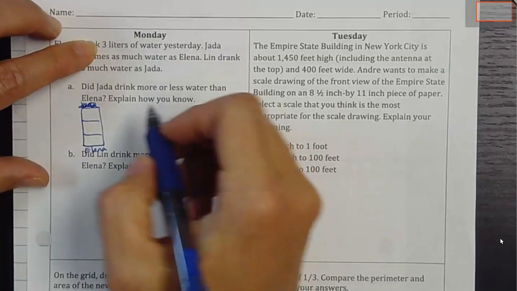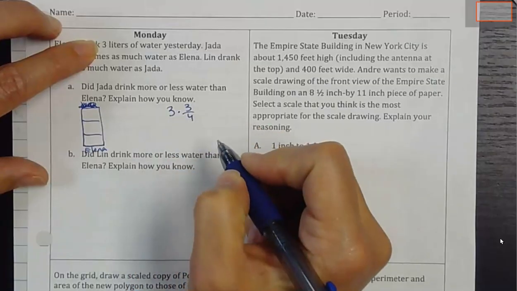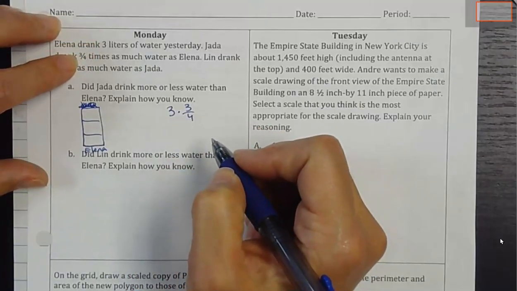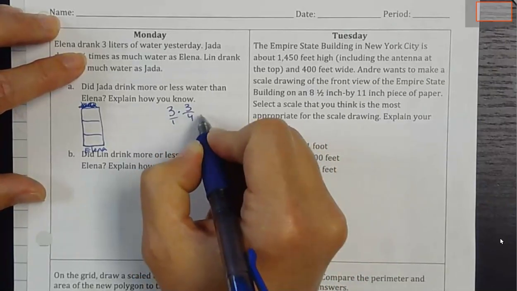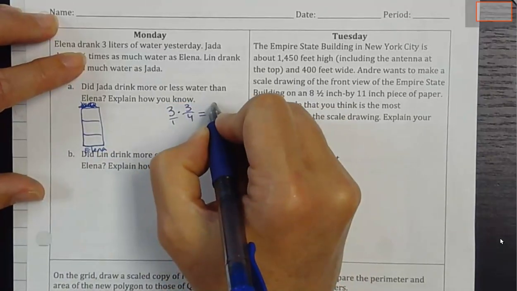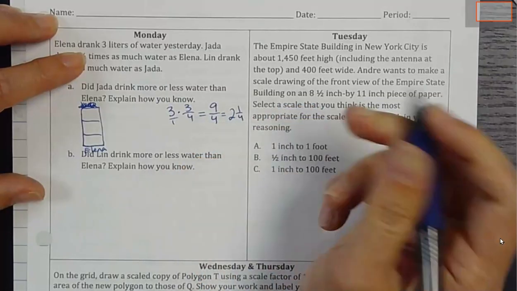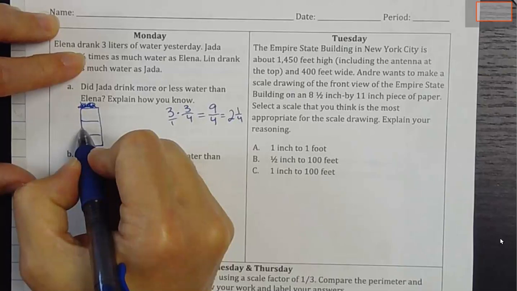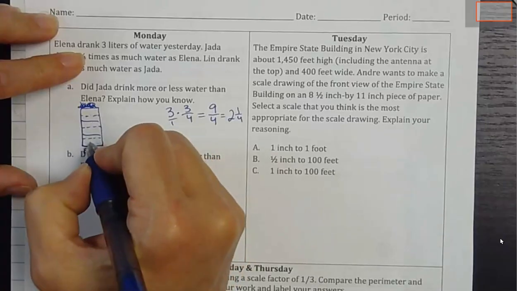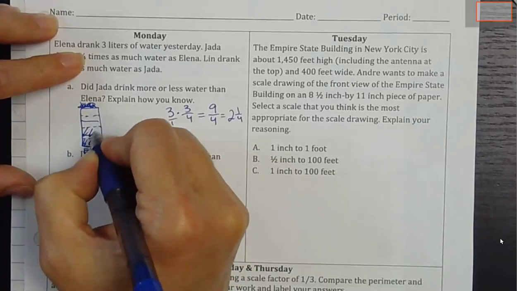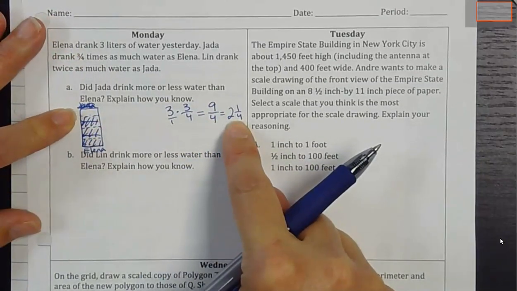So you really could stick with the picture, or you could do 3 times 3/4 and find out how much that is. Jada drank 3/4 times as much, so if I multiply, I'll show you what it looks like in the picture. We get 9/4, which is the same as 2 1/4. That's how much she drank. For the picture, I'd have to break it into fourths, which would be harder to tell, but it would be this much: 1/4, 2/4, 3/4. So you can see it's less, right? It's going to be 2 1/4 liters.